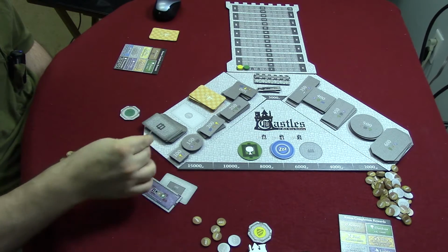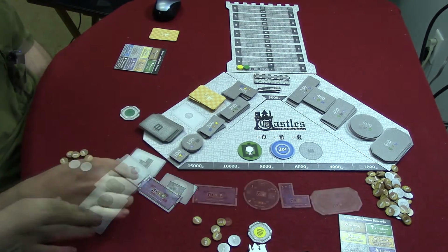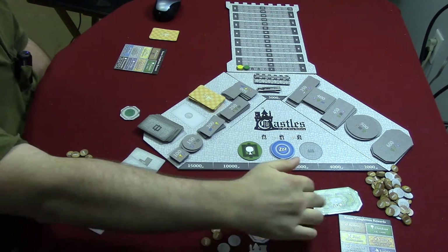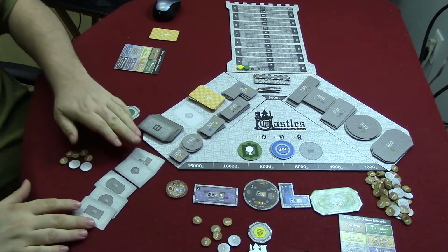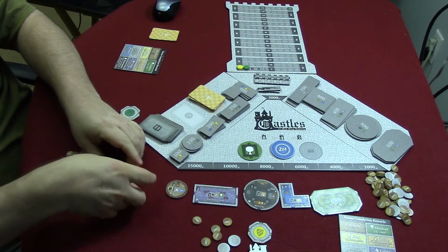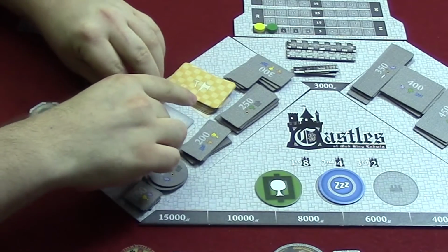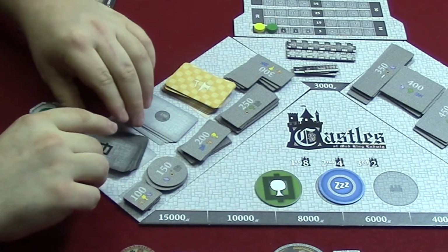So the master builder will draw 5 cards and their corresponding tiles, and then he will take the room cards that he drew and discard them, placing them here on the rooms board in this designated area.